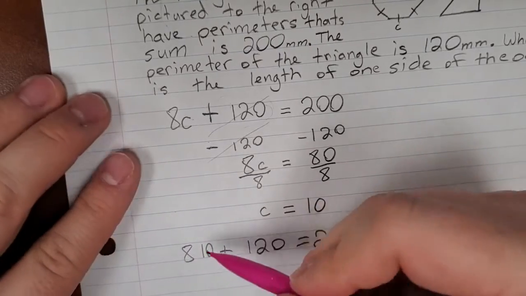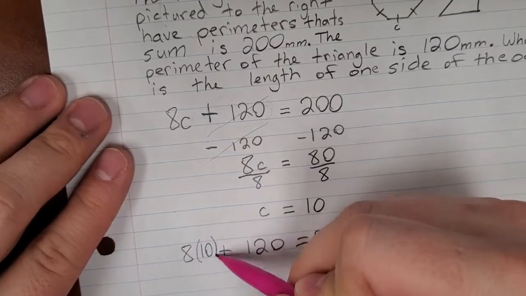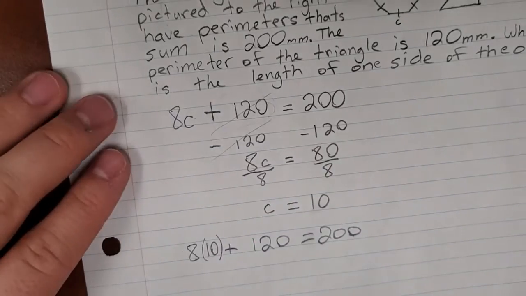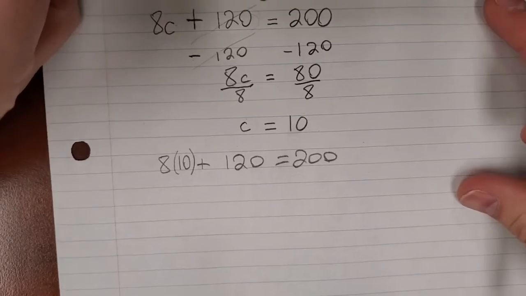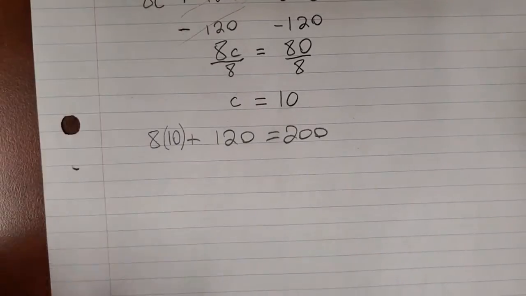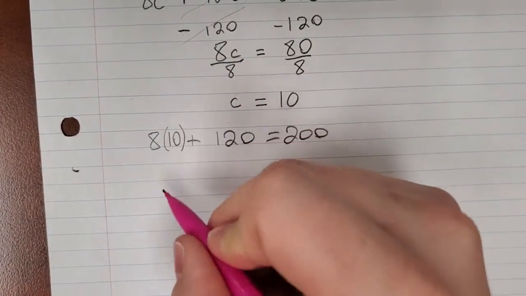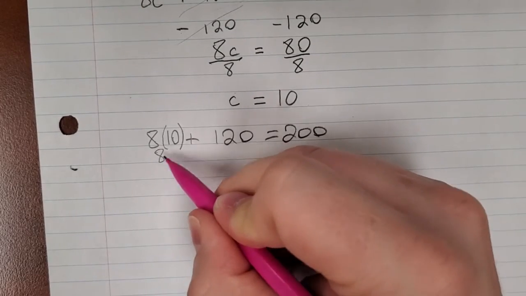Now, when it's the variable being multiplied, we need to put it in brackets so it's clear that we're doing 8 times 10, not 810. Okay, so 8 times 10 to solve this is 80.